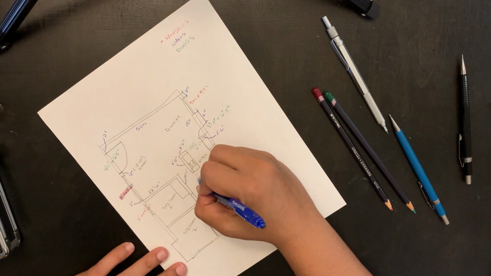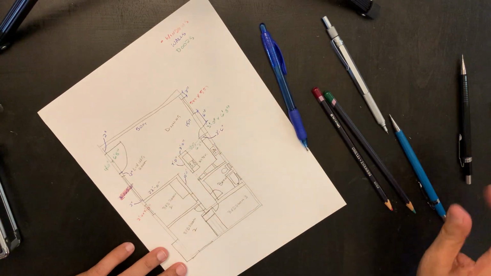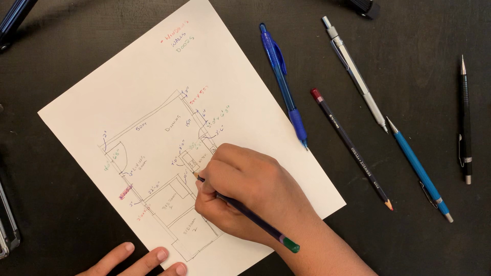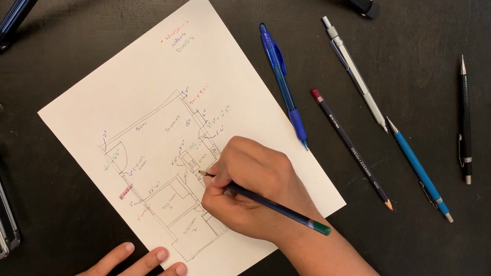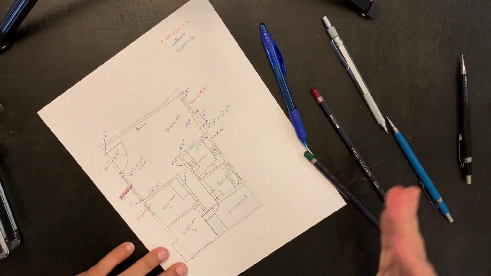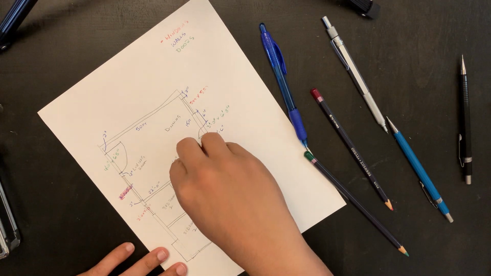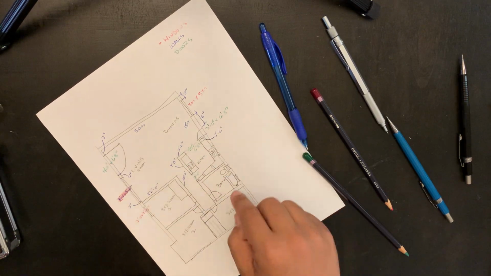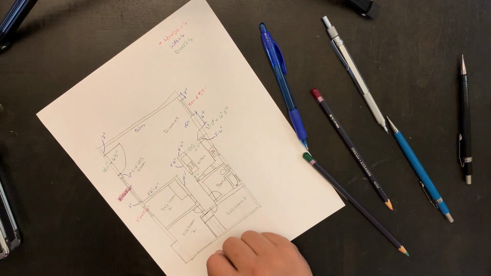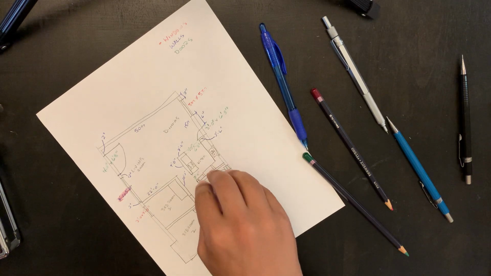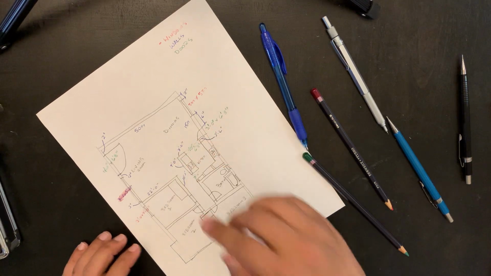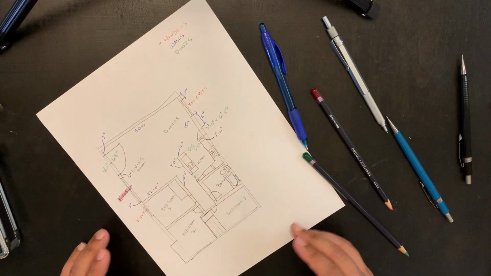This opening, where's my green? 3 feet. From here to here. And if this is too crowded, I would do a bigger sketch, and that way you can get more. Same with the bathroom. If that gets a little too crowded on this small sketch, then do an enlarged sketch of just this room or just this room, and that's it.